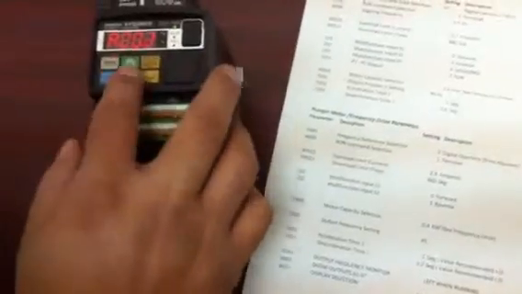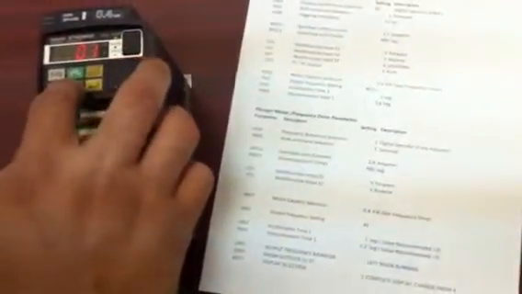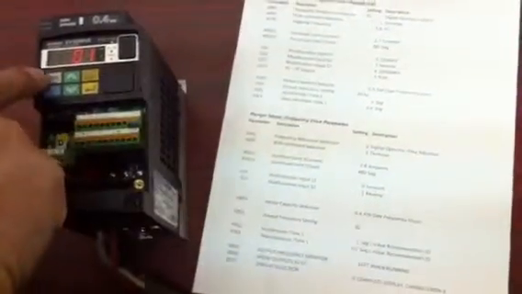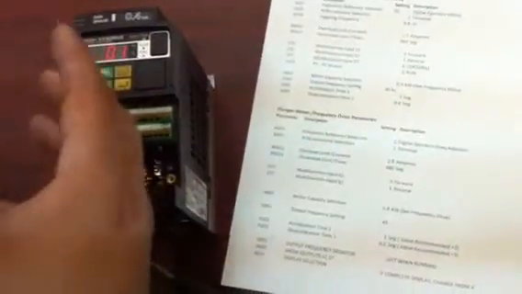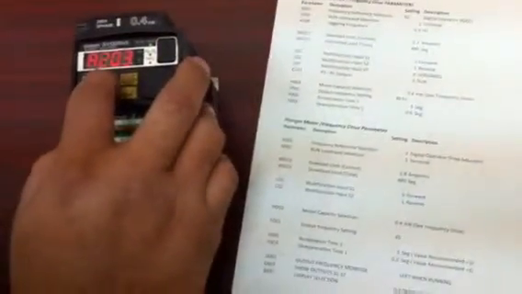The next parameter we're going to check is A002. This is the run command selection. In here it says terminal 01, but if we change this to 0 or to 4, the run is going to be used by this button. In our application, the PLC sends a signal to the run terminal right here. That's why we need to set run command selection A002 to 1, terminal.